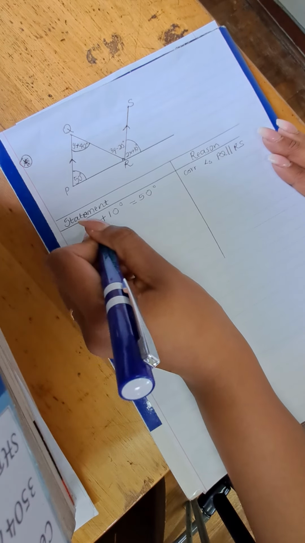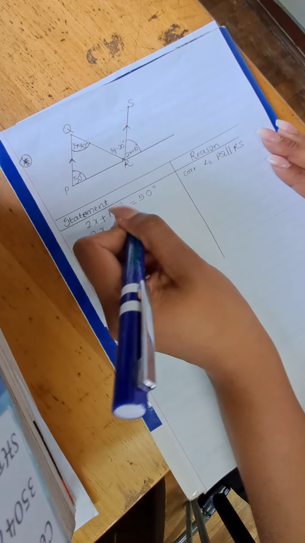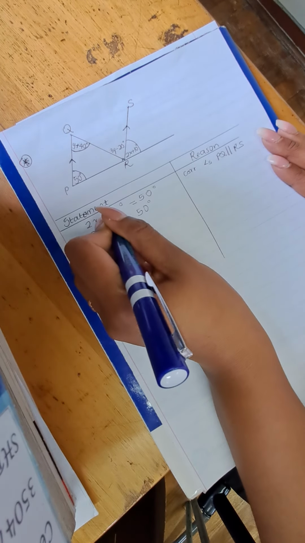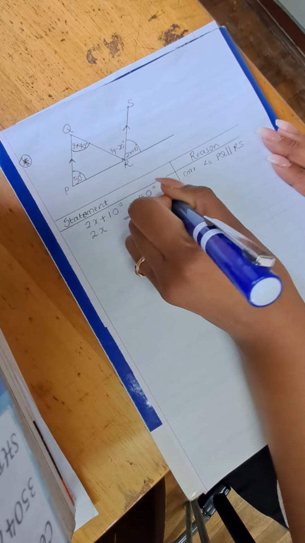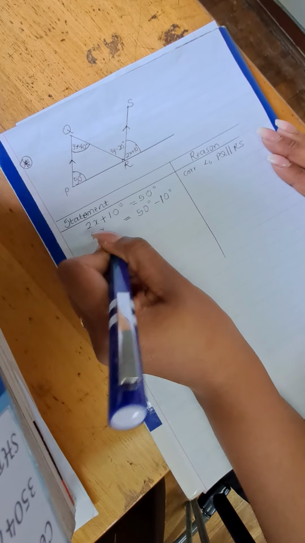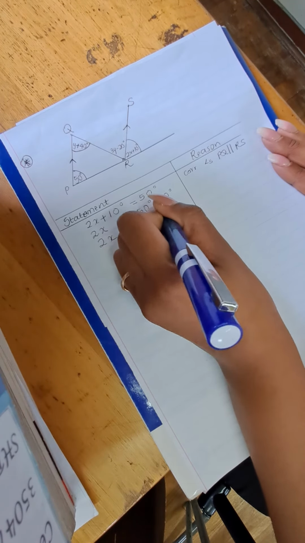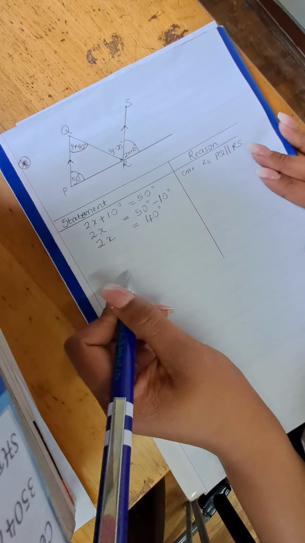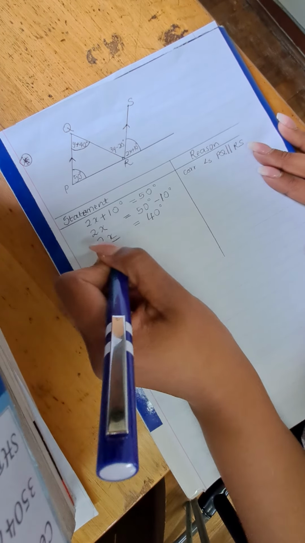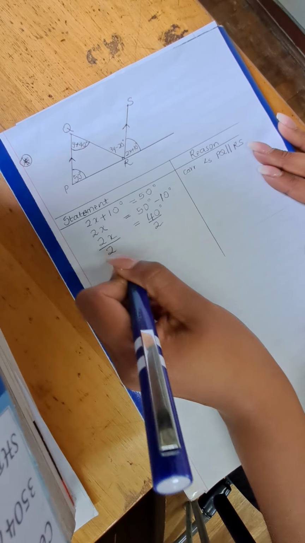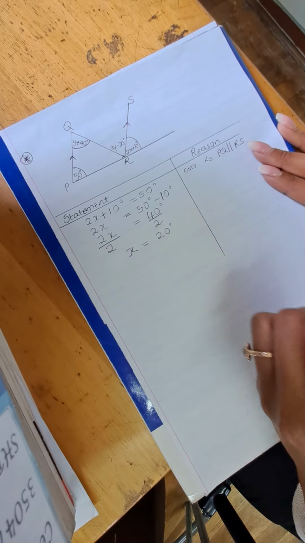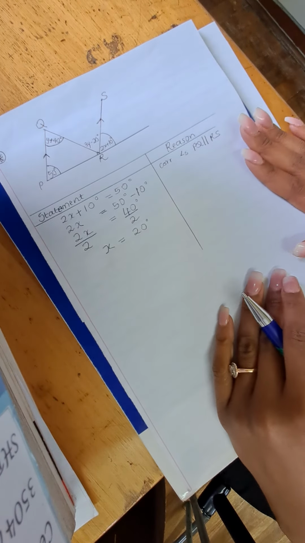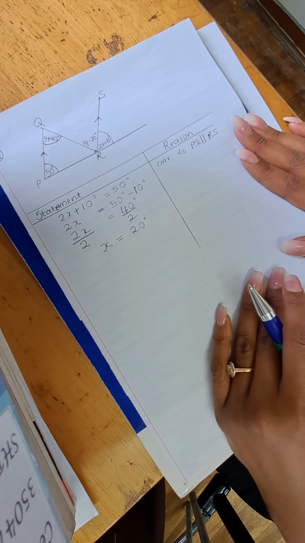You bring down 2x as it is equals to 50 degrees. You bring it down and then you transpose 10 to your right hand side. It will be negative 10. And then 2x is equal to 40 degrees. You are solving for x, so we need to get rid of the 2. How do we get rid of a 2? We divide by 2 both sides, and then x is equal to 20 degrees. All right, so now we need to calculate the value of y.